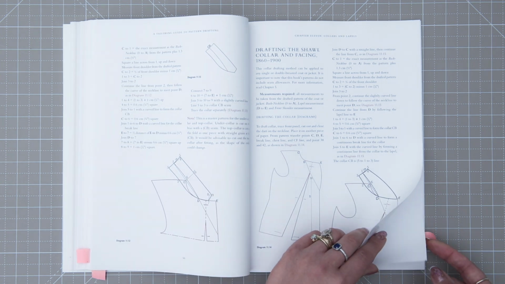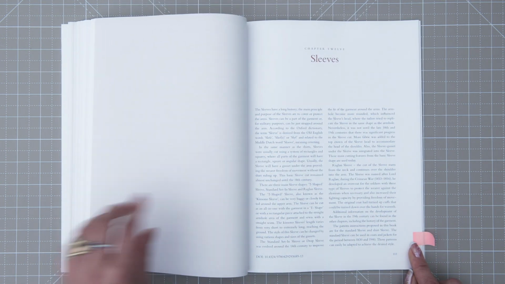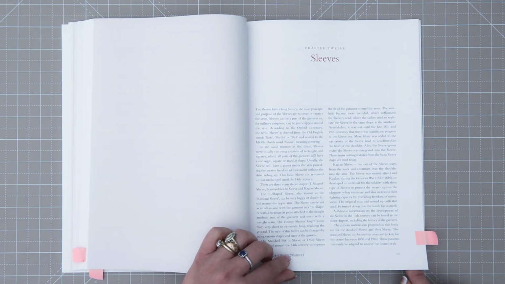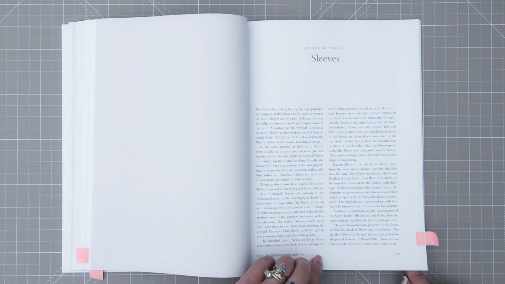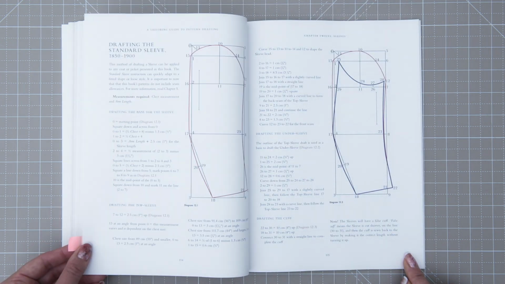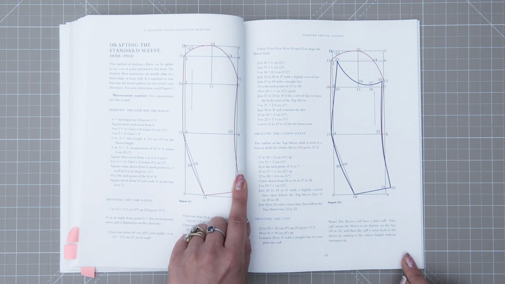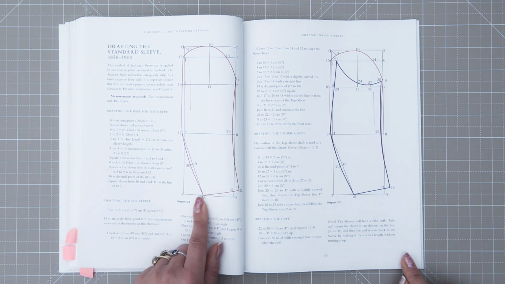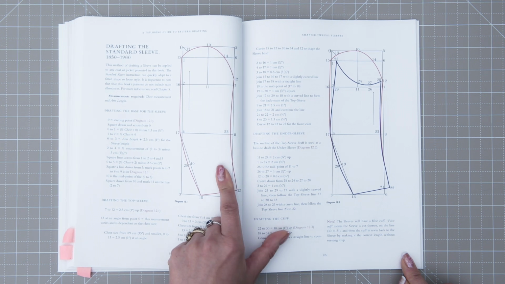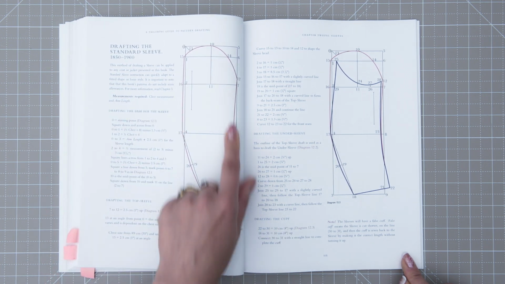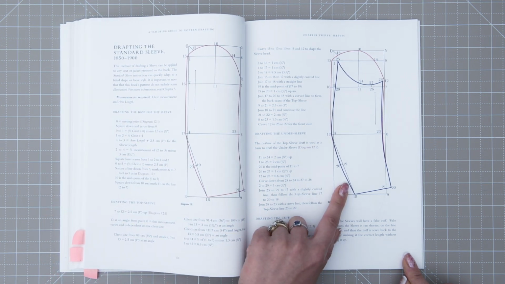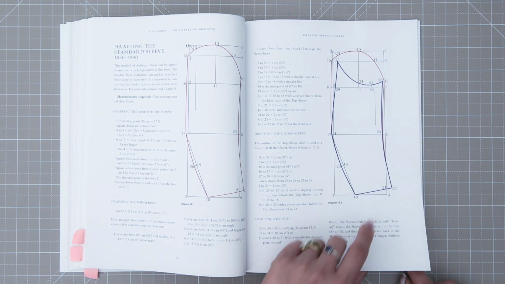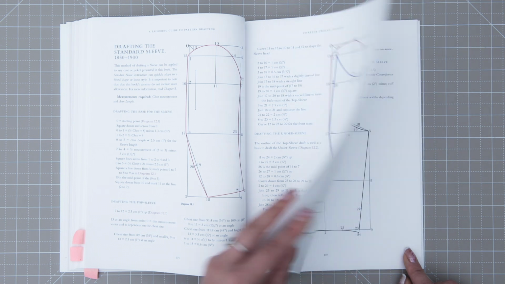And then the next chapter you will go to is on sleeves, and read some information, historical guidance, which I always advise you to do. And for the lounge jacket, they're advising you to go for drafting the standard sleeve, which is also with different lines and color coded, and you can easily navigate your instructions and relate them to the diagrams opposite.